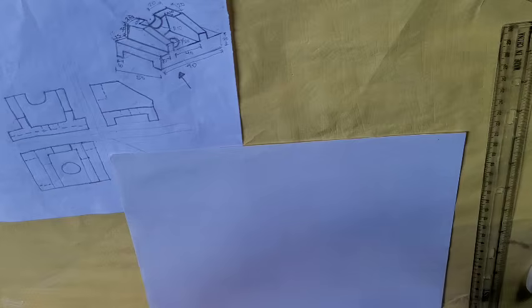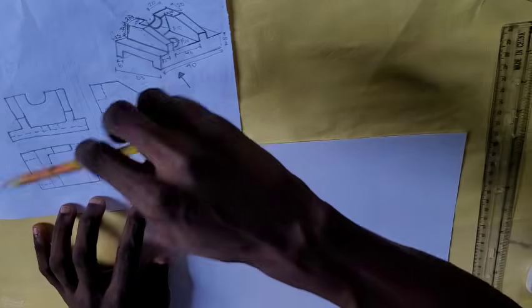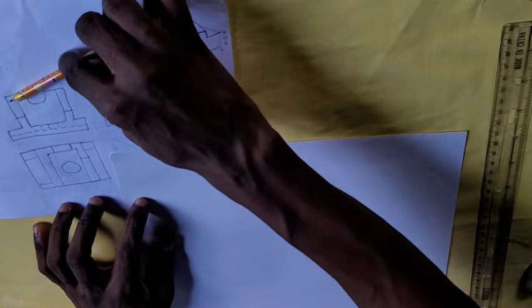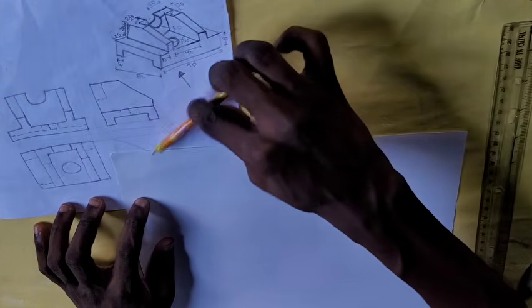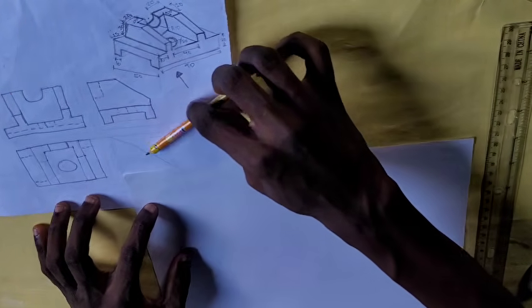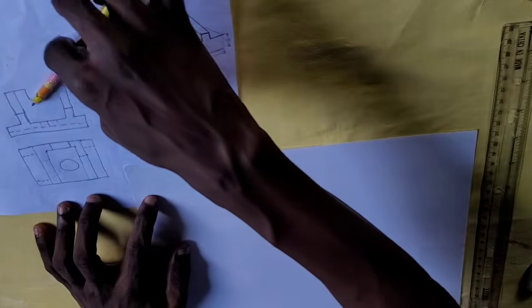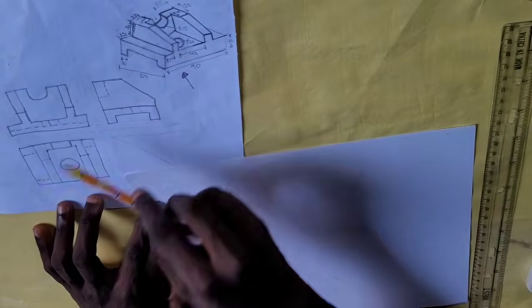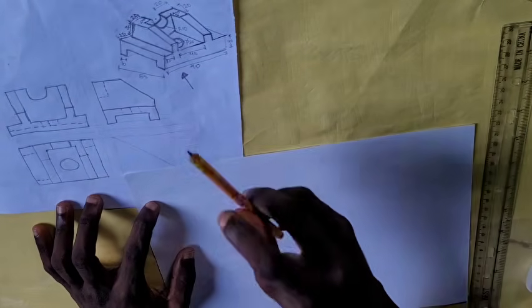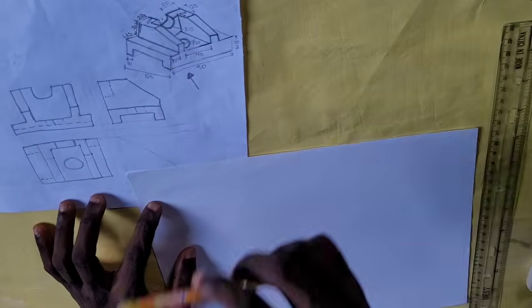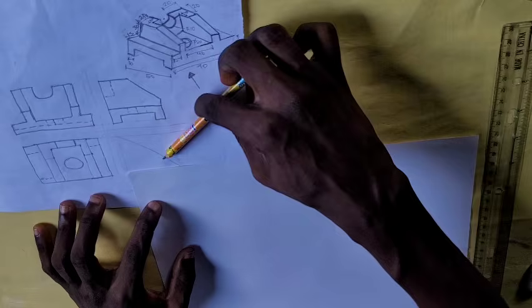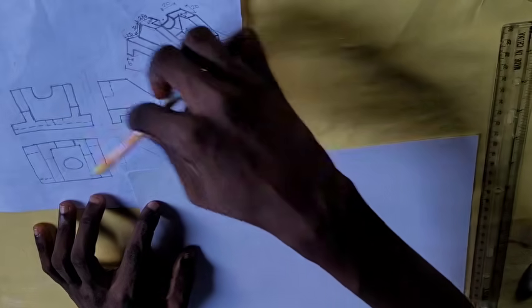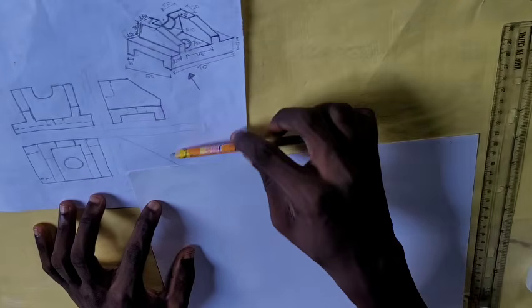What if it's your third angle? The reverse is the case. If it is your third angle, your front view is here, so it will be the opposite side. This line here, we just shift to the other side. This one will come to this side. That is, if it is third angle projection, your front view, in first angle it was there, but in third angle it will jump to the other side, which is the reverse. It will jump here. So your front view will be here.